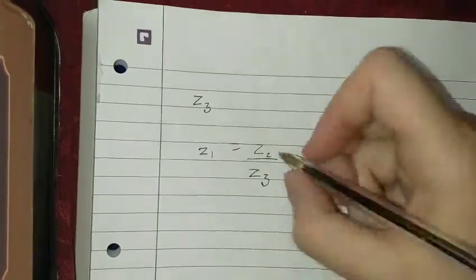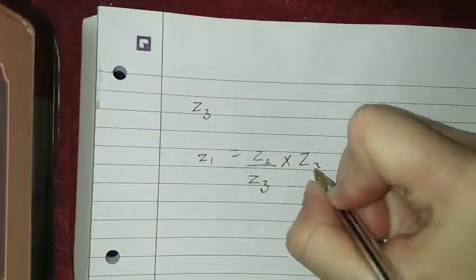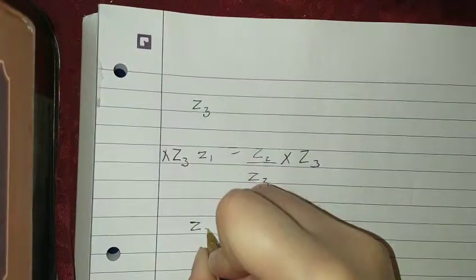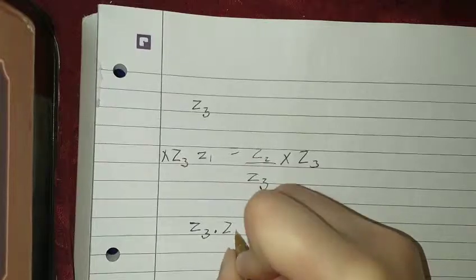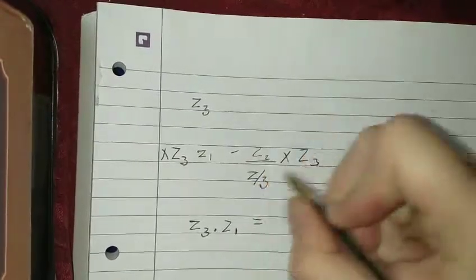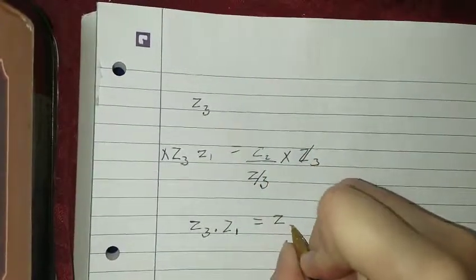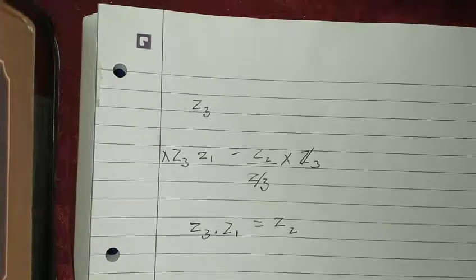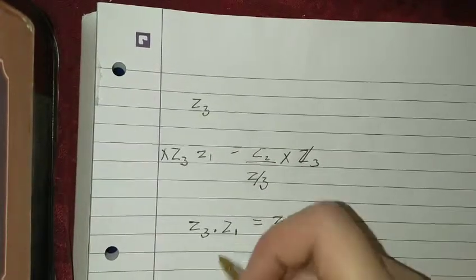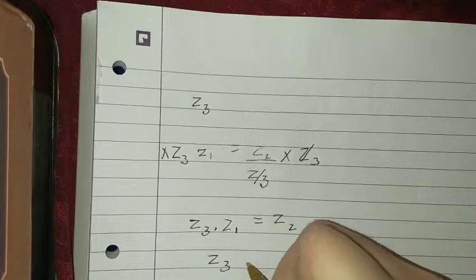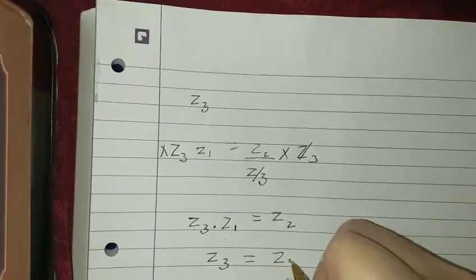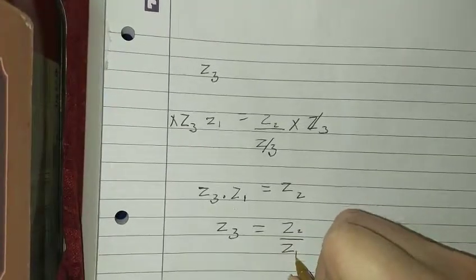First I'll multiply both sides by z3. So then I'll have z3 multiplied by z1, and then these will cancel, and I get z2. Now because I want to get z3 by itself, I'm going to divide both sides by z1. So z3 is equal to z2 over z1.